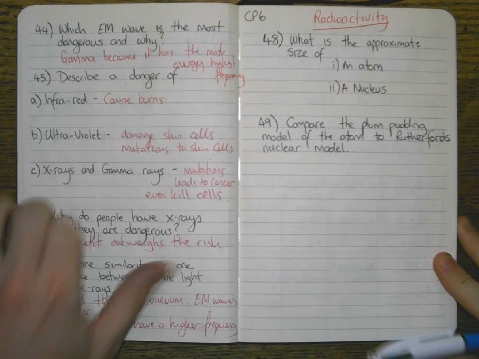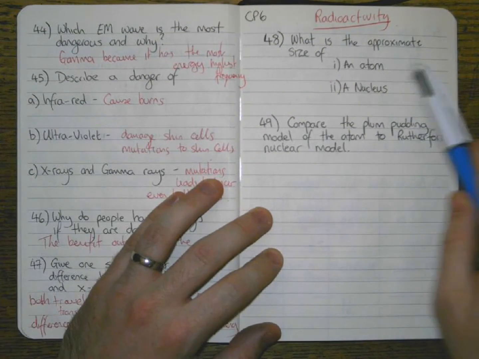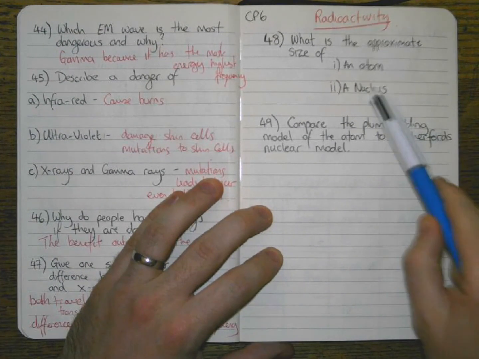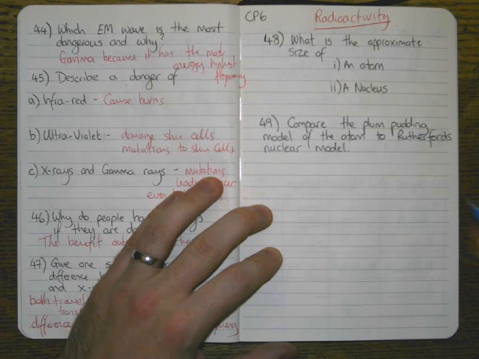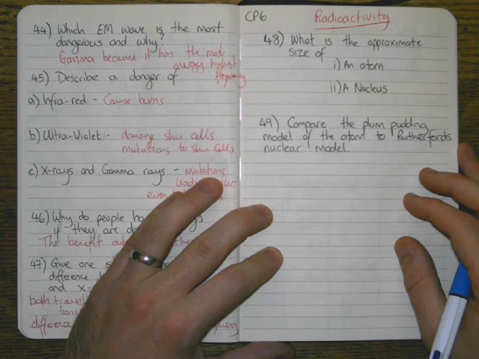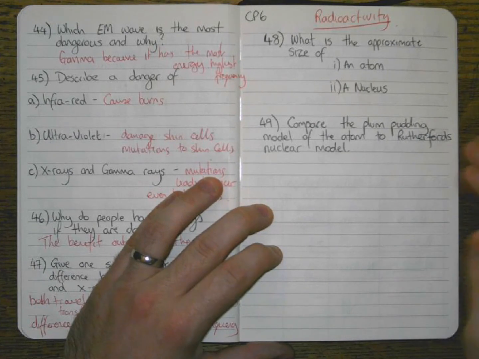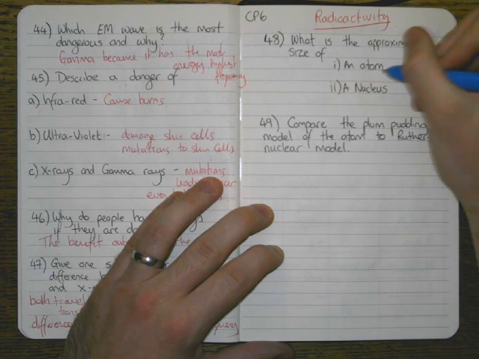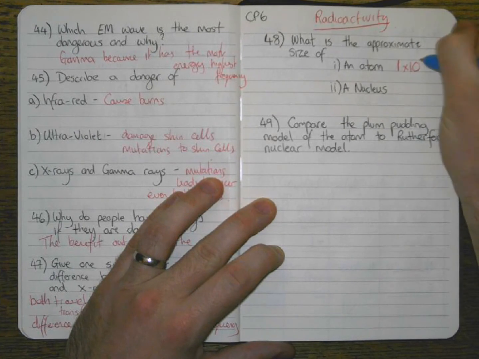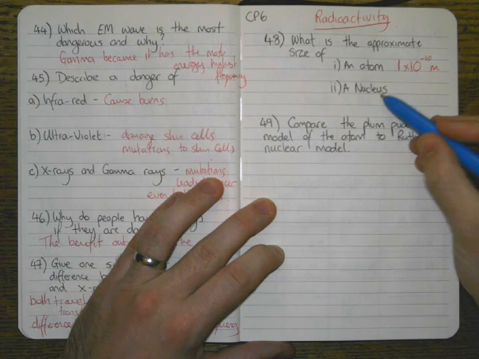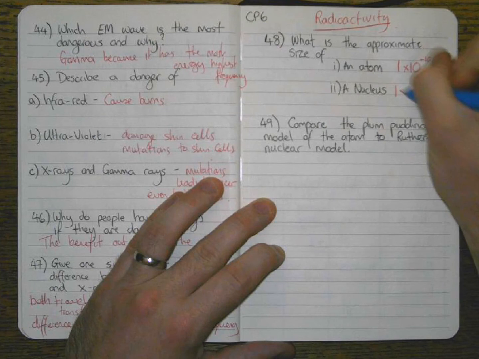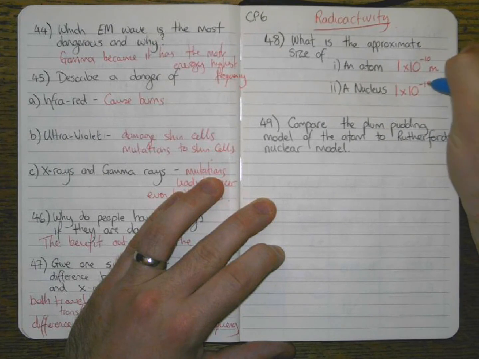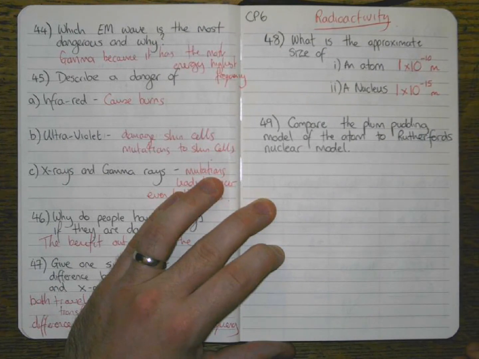Okay, first question. What is the approximate size of an atom? What is the approximate size of a nucleus? These two numbers are just numbers which you need to know. There's nothing you can work out from it. You might be asked to just state what they are. So roughly speaking, the size of an atom is about 1 × 10 to the minus 10 meters, and a nucleus is a lot smaller than that. It's actually about 100,000 times smaller. About 1 × 10 to the minus 15.